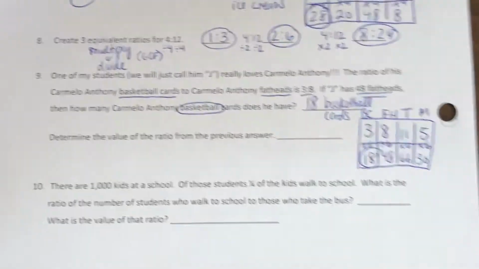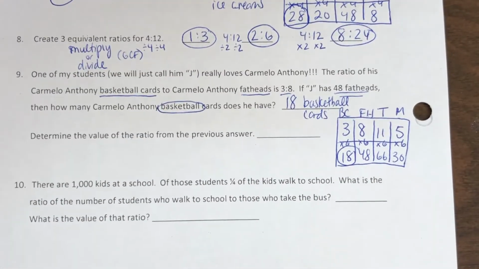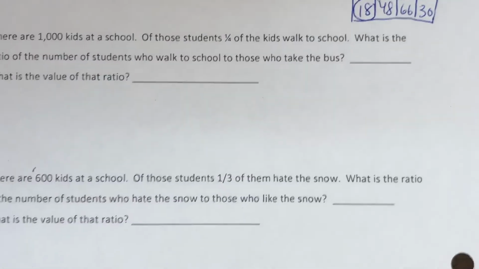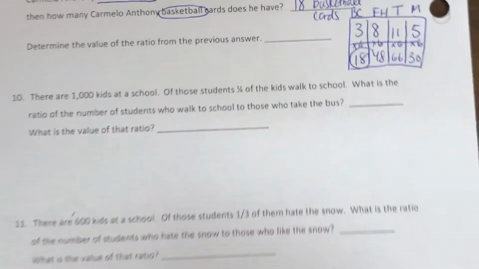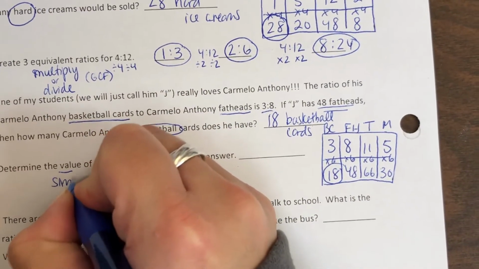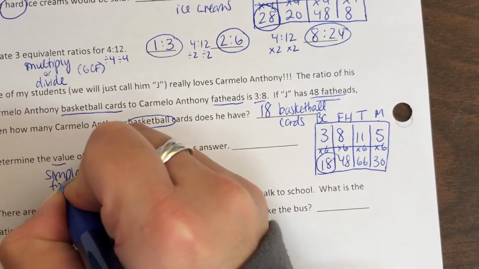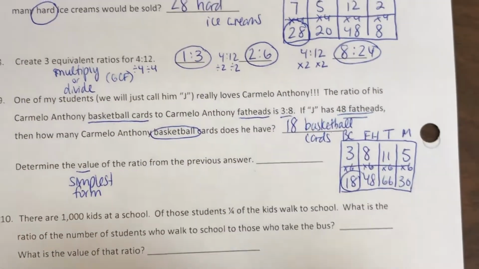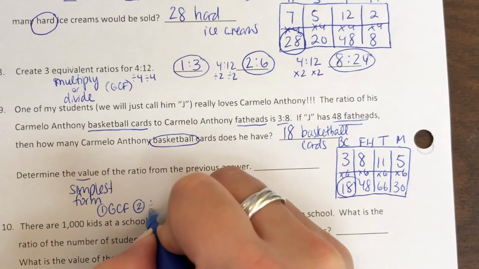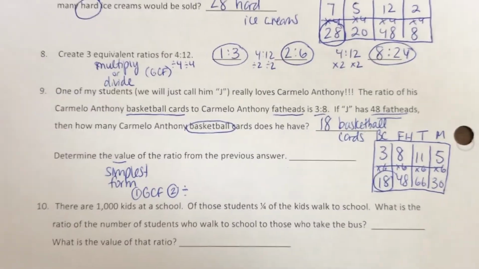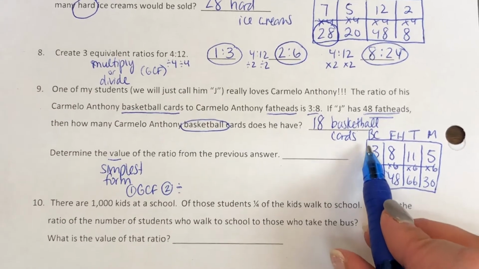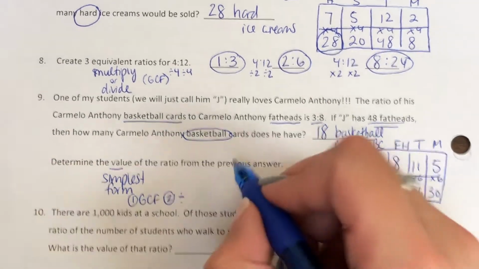Now the second part of the question says, determine the value of the ratio from the previous answer. So I know that the value of the ratio is basically saying simplest form. And in order to find your simplest form, you need to first find the greatest common factor, and then second you need to divide. Okay, so I'm going to look at our newfound ratio of basketball cards to fatheads, which is 18 to 48.